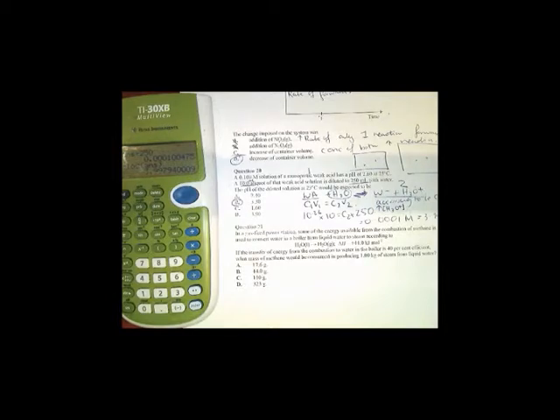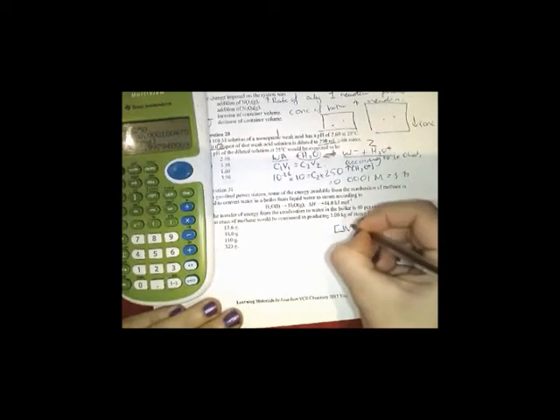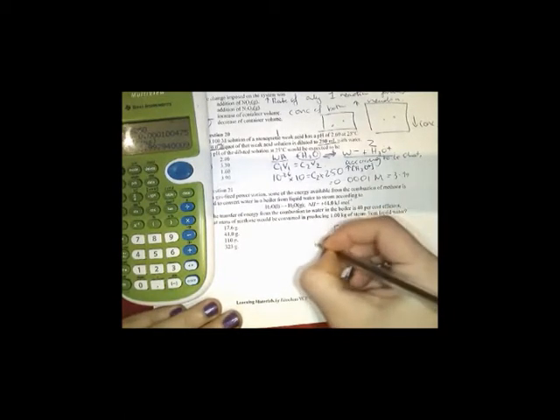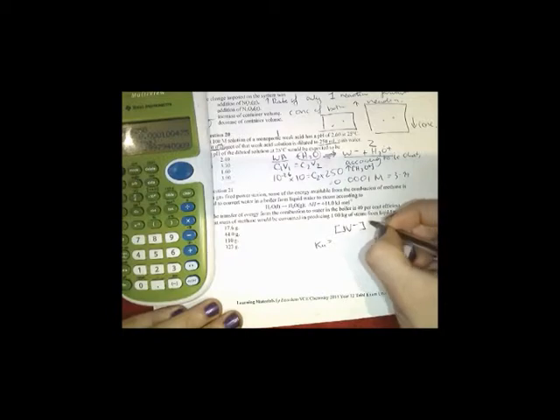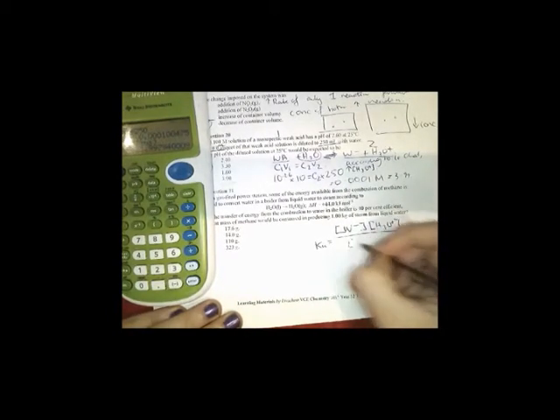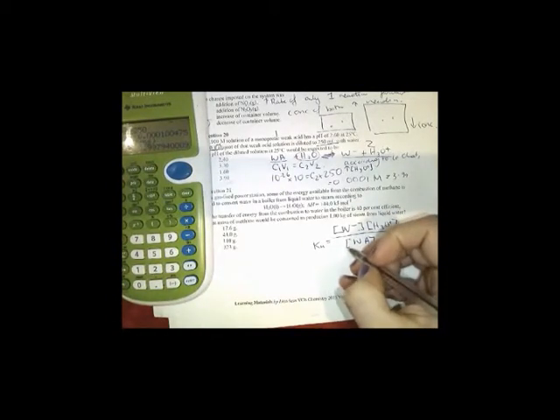Okay? Another way you can do it is through Ka. We have Ka equals A negative times H3O plus over the concentration of our acid at equilibrium. Now, the assumption we make is that it doesn't dissociate much, so the concentration of our acid at equilibrium is equal to the initial concentration, which is 0.1.